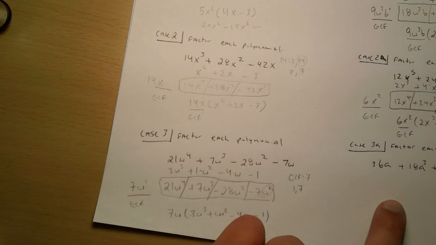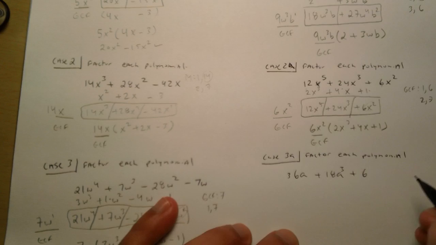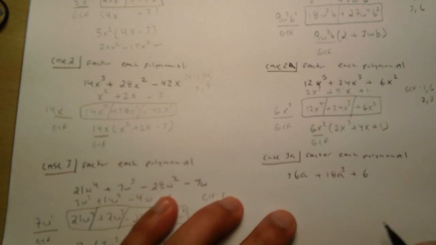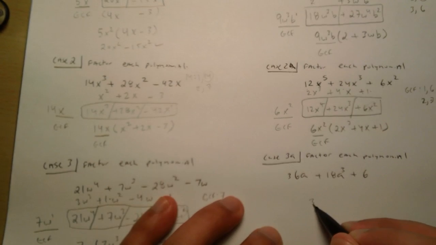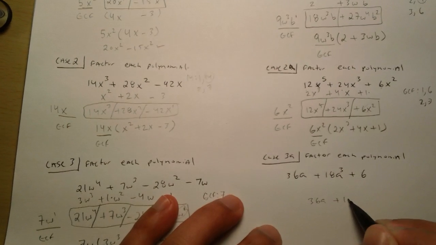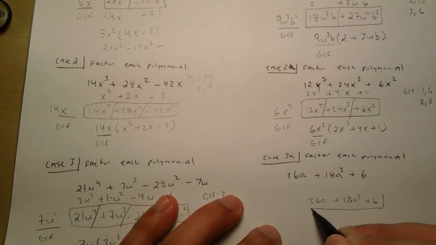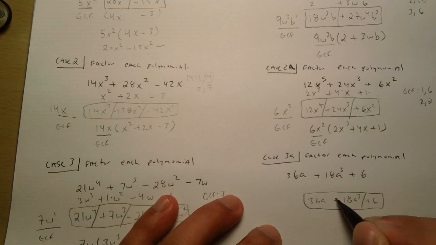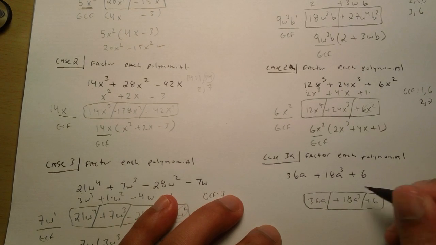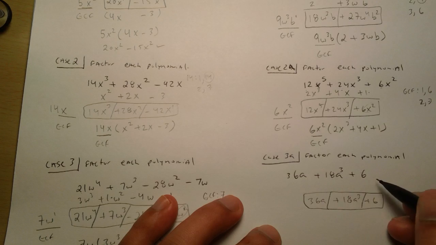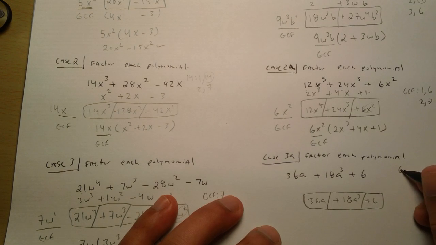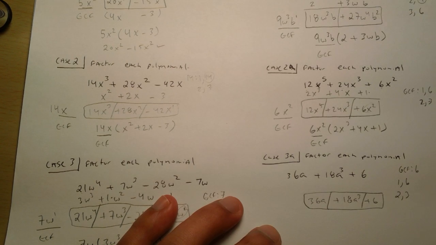Now, okay, let's look at this one. So last one, factor each polynomial. 36a plus 18a cubed plus 6. Okay, then let's start looking. Smallest number here, 36, 18, and 6. Smallest number is 6. So let's start looking at all the factors of 6. So we have 1 and 6, 2 and 3.